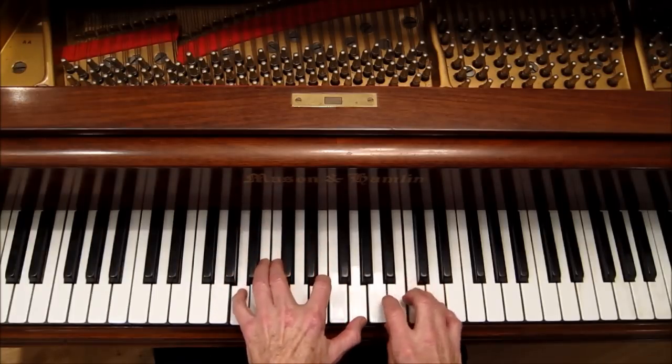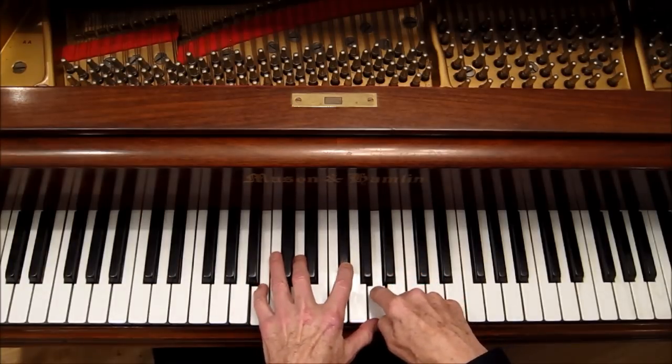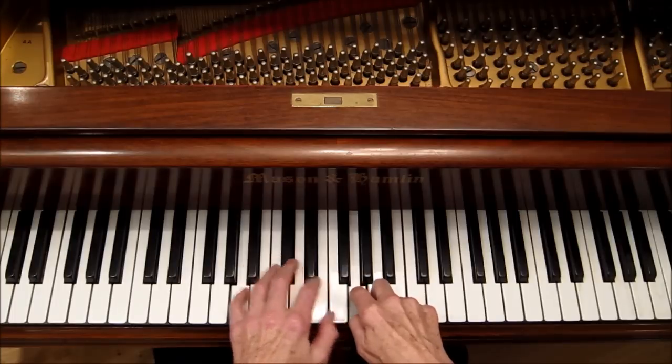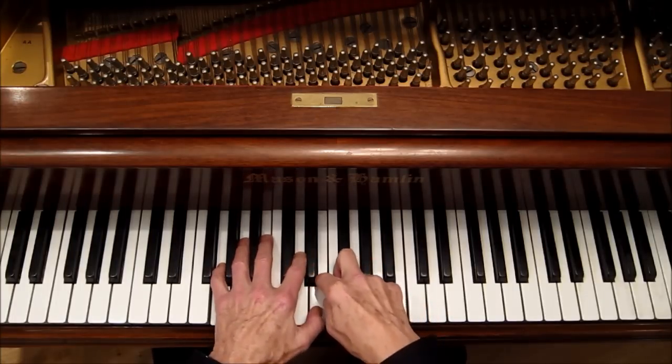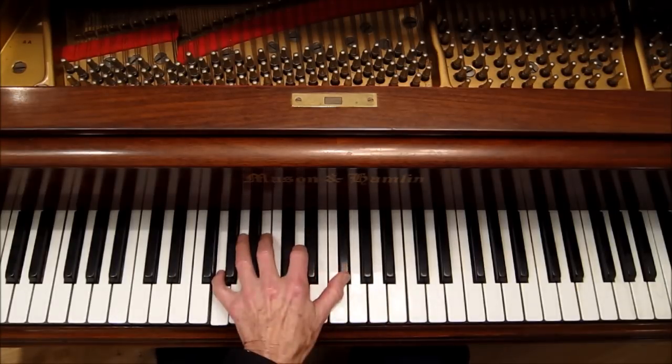in for the next measure, and then the 3 chord for the third measure, then the 2 chord, back to the 1 chord. So I've created this little stepwise movement of 1, 2, 3, 2, 1, you know.